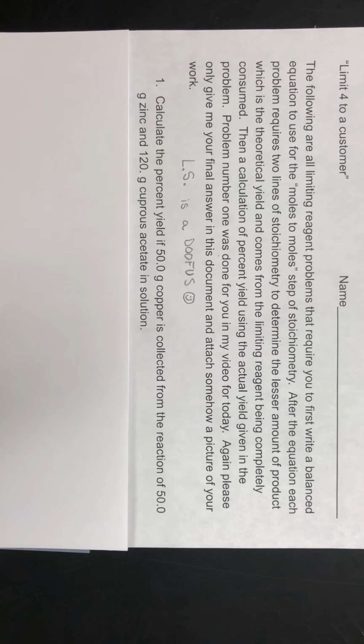This is doing stoichiometry with chemistry problems, very much like you did so well yesterday with the s'mores, all right? I'm gonna do the first problem with us. The following are all limiting reagent problems that require you to first write a balanced equation to use for the moles to moles step of stoichiometry. After the equation, each problem requires 2 lines of stoichiometry to determine the lesser amount of product, which is the theoretical yield and comes from the limiting reagent being completely consumed. Then a calculation of percent yield using the actual yield given in the problem.